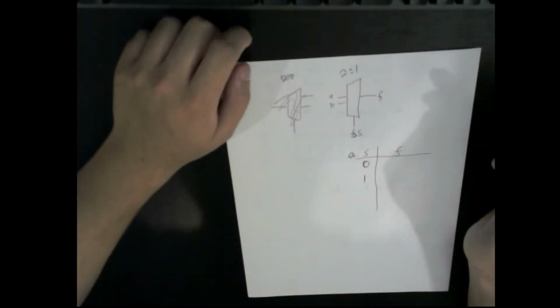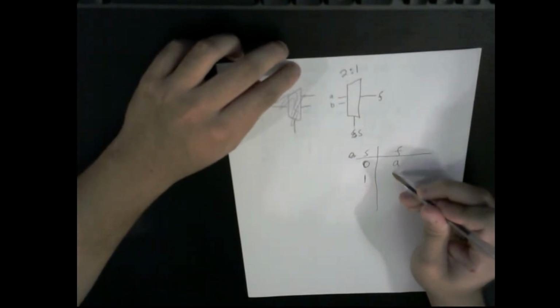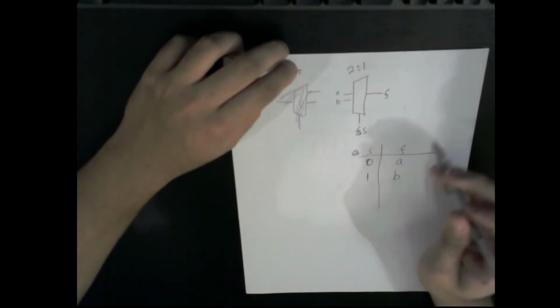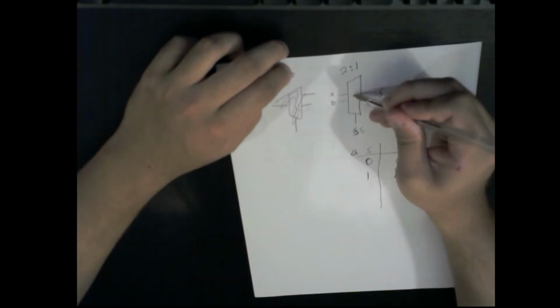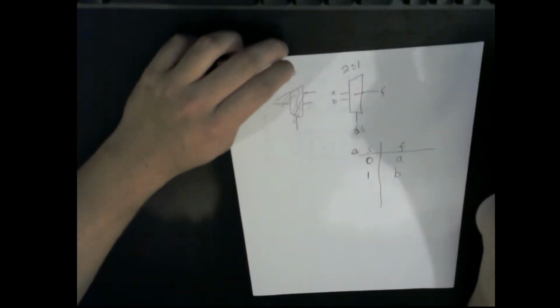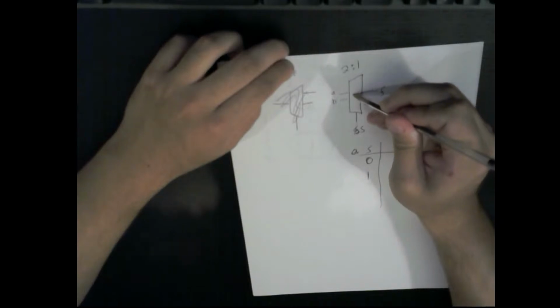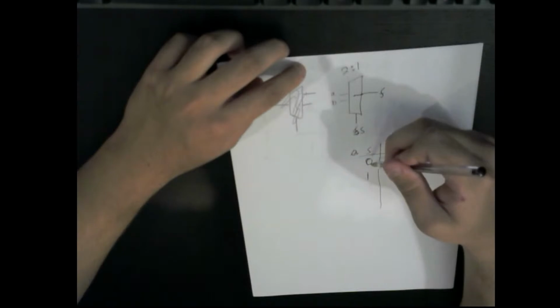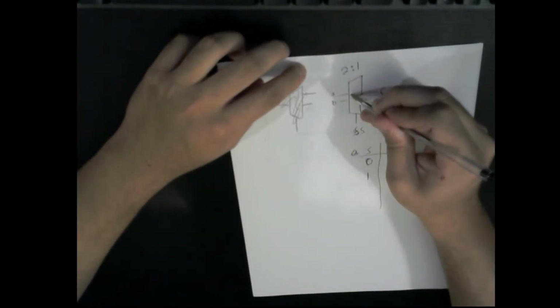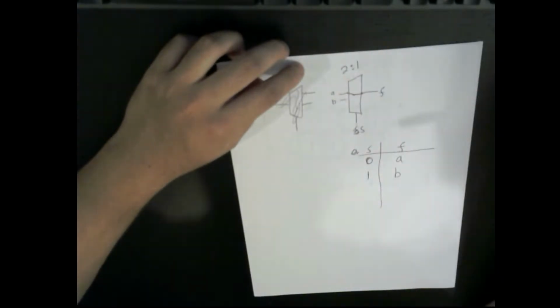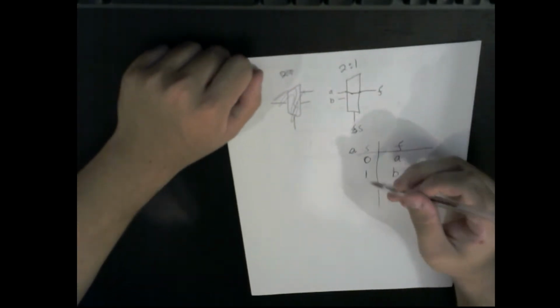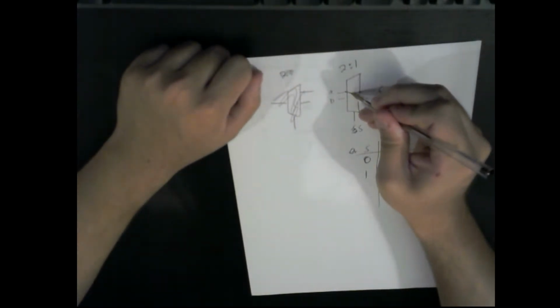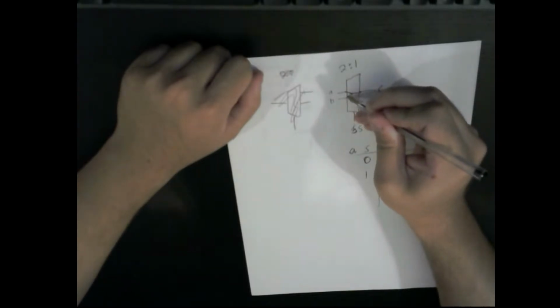Whenever S is equal to 0, it's like we have a switchboard in here. We have a choice between A and B, and S tells us which one to pick. So if S equals 0, I'm going to select A, move my switch over like this. And when S is equal to 1, I'm moving the switch over to here. So that's how that works.